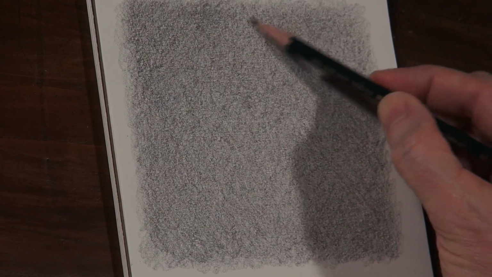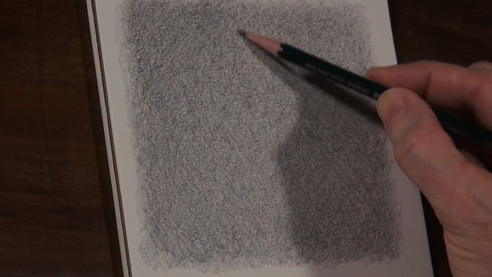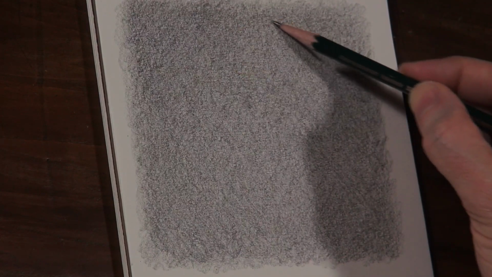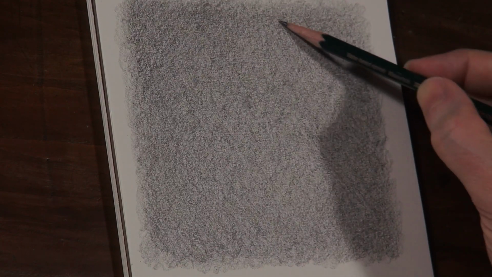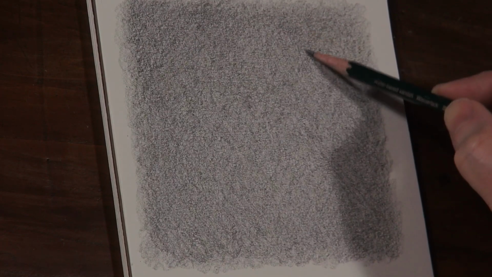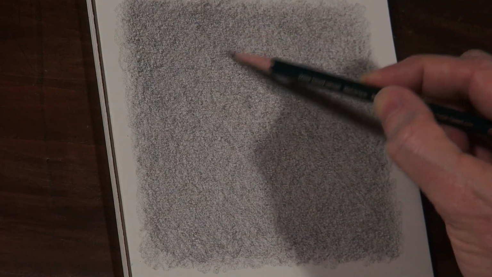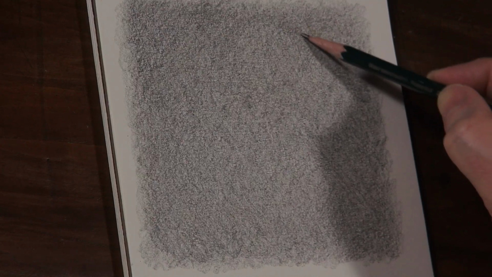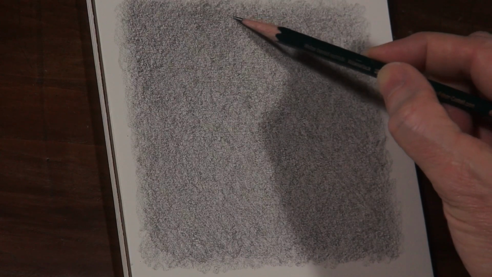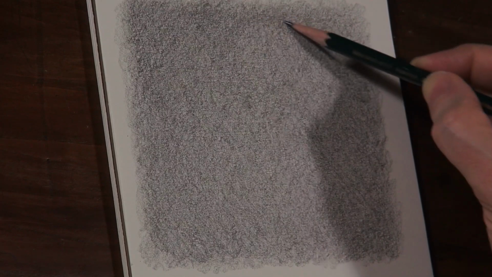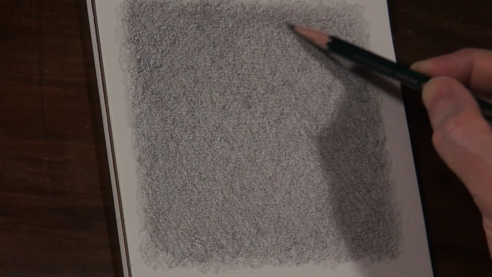So I will just start off loosely sketching in. I've got softened edges, so I'm not going to do any hard lines for the portrait here. So I'm indicating the top of my bald head here. I think I'll make it darker behind my bald head up here.